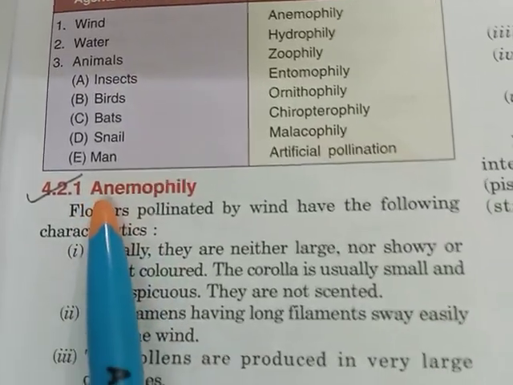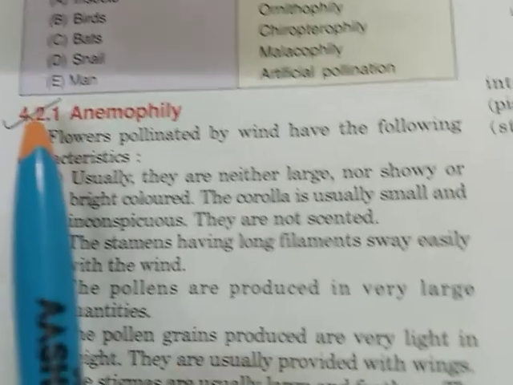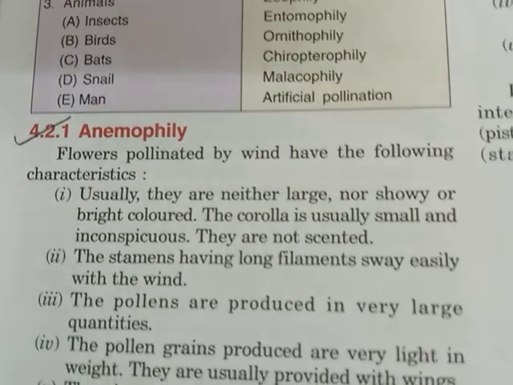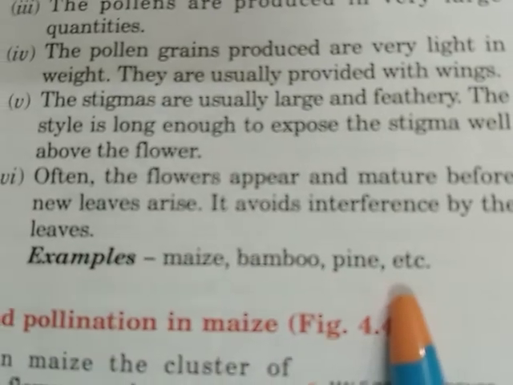new leaves. So these are the characteristics of anemophily, or the flowers which are pollinated by wind. Examples are maize, bamboo, pine, etc. So these are the examples.